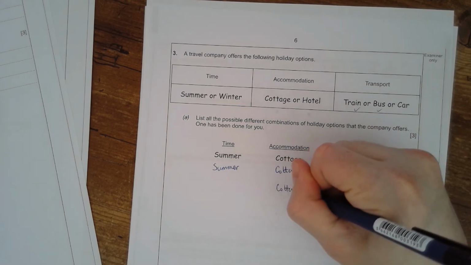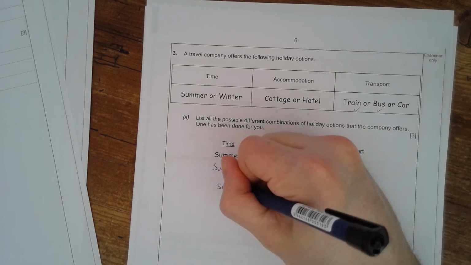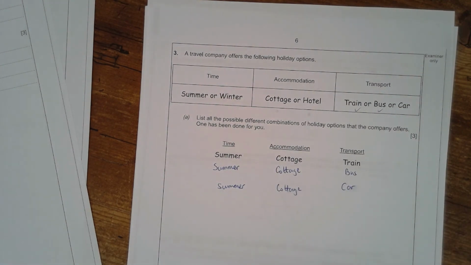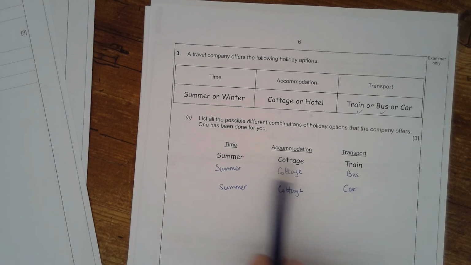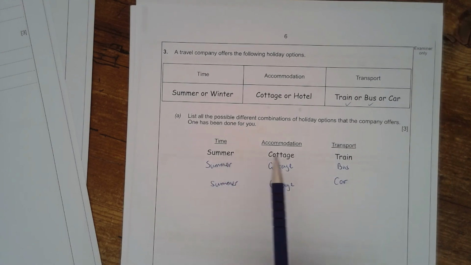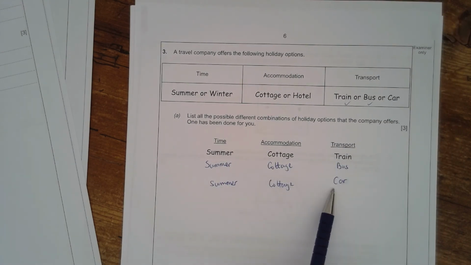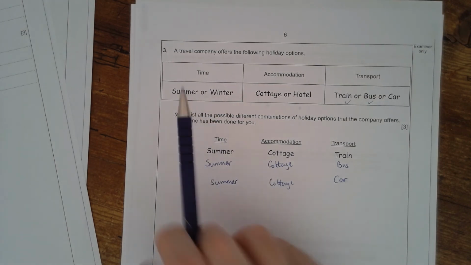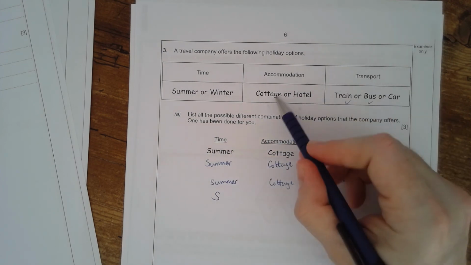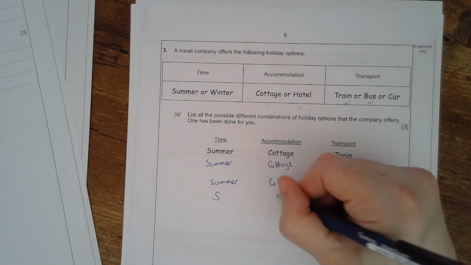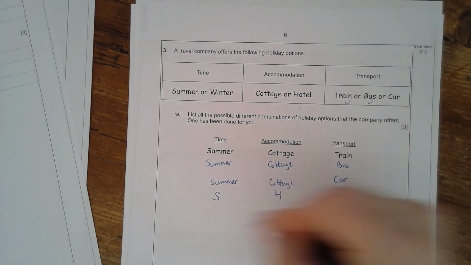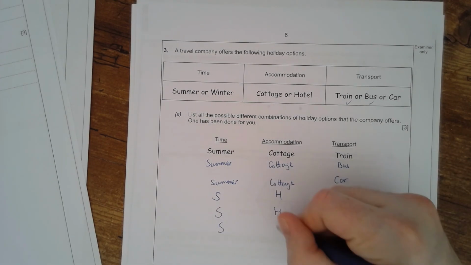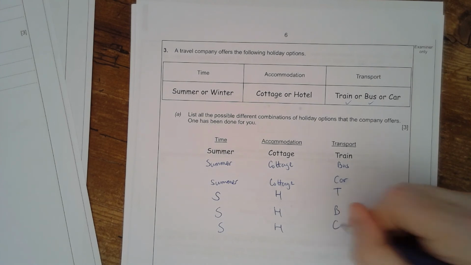So a cottage. And annoyingly, you will have to write all this down, although I'll probably just change it for the rest of the video to just say S, C, and C like that. Now, there's no other way that I could have gone in the summertime, stayed in a cottage, other than had a train, bus, or car. Okay? So the next thing I'm going to look at, I'm going to stick with the summer options, is that I could have gone in the summer, but instead of going to a cottage, I could have gone to a hotel. And I could have got the train. I could have gone in the summer, stayed in a hotel, and got the bus. I could have gone in the summer, stayed in a hotel, and got the car.